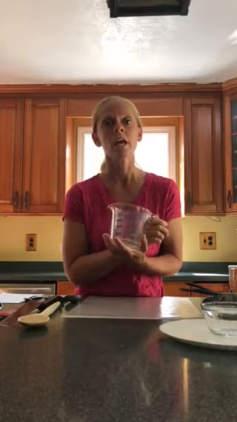Okay, so I want to go over some different measuring utensils with you and how to properly measure using those utensils. So the first one is the liquid measuring cup. This is the liquid measuring cup. It's used to measure liquids. And when you're measuring a liquid, you need to make sure that you put it on a flat surface and you bend down and look at it at eye level. So that's how you are going to get the most exact measurement.